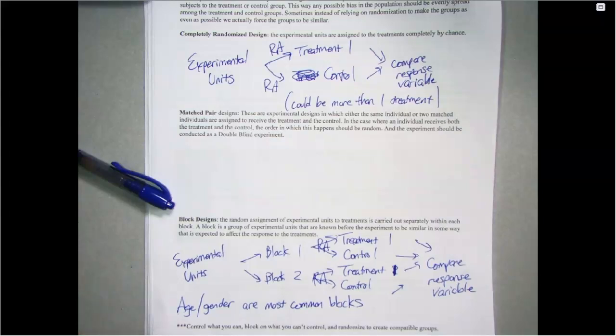I take the top 2, randomly assign 1 to take integrated math, 1 to not. I go to the next 2. One takes integrated math, one doesn't. This is random. I go to the next 2. So of the 2 top scorers, one's going to go each way. The next 2, one will go each way. And so you get similar groups because you took pairs of similar people and separated them.